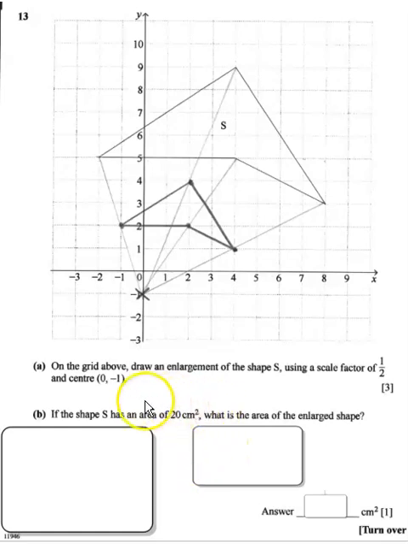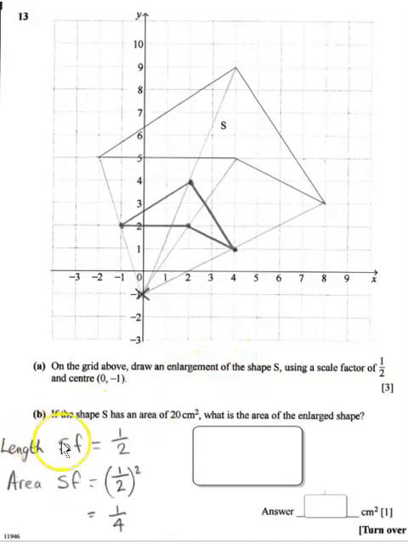For question B, if the shape has an area of 20 centimetres squared, what is the area of the enlarged shape? So we know the scale factor is 1/2 for the lengths. How to get the area scale factor is we square 1/2. So when we square 1/2, we do 1 squared and 2 squared. So we square the top and bottom of that fraction. So that becomes 1/4. So the scale factor of the area is 1/4.